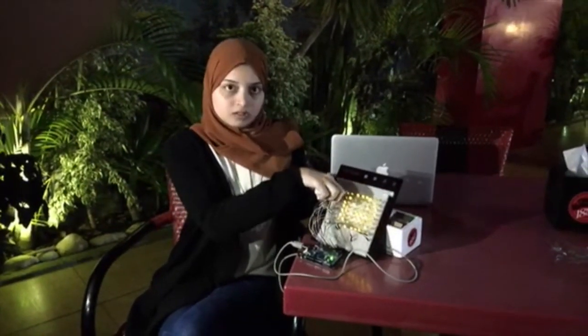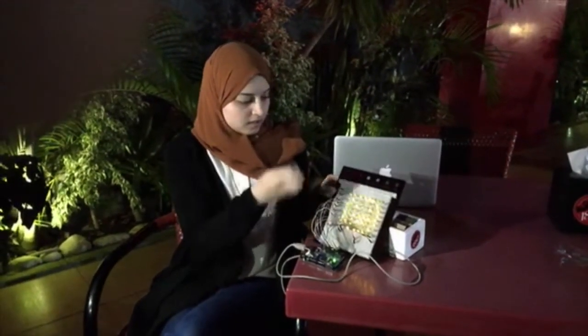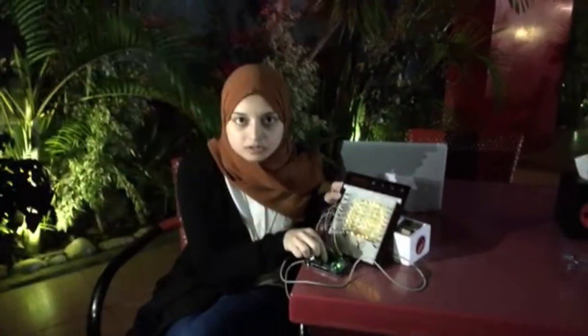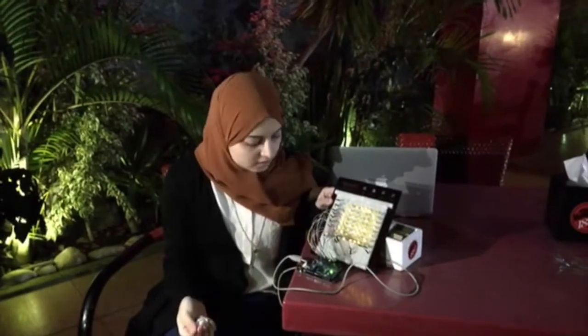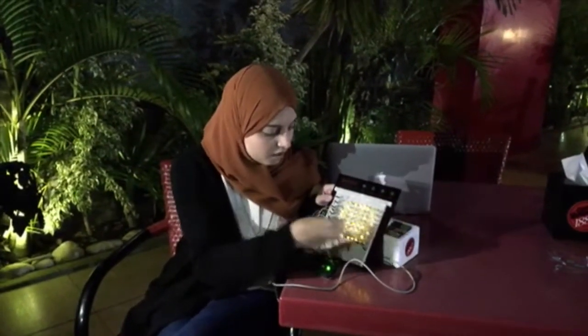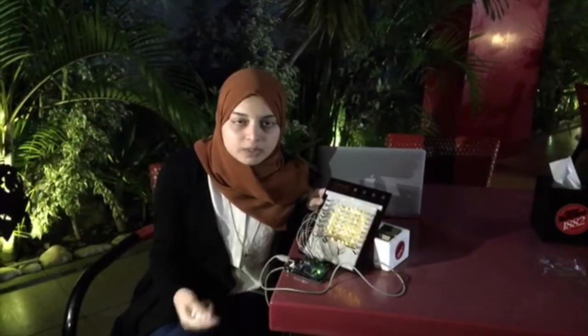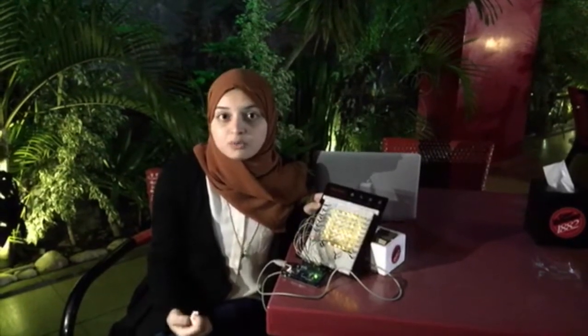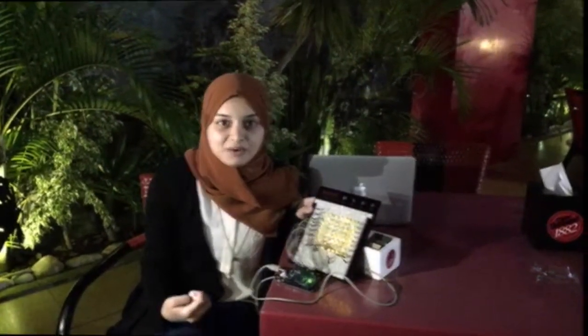The rows of the LEDs are connected to certain pins which give out a high so that they light up, and the columns are connected to certain pins which give out a low when needed, so that whatever column we want would light up. And next, my colleague Mamdouh will talk to you more about the code.